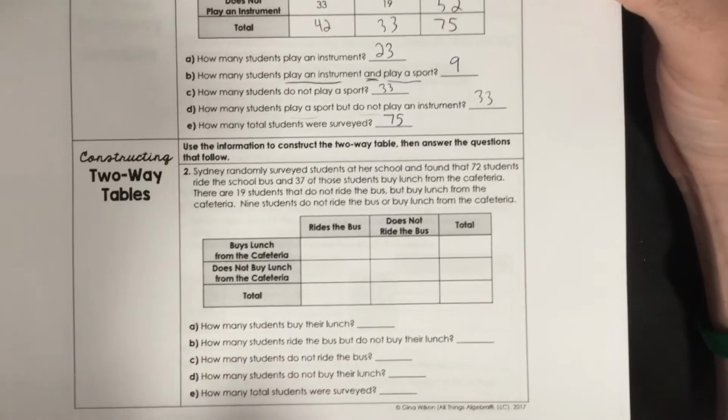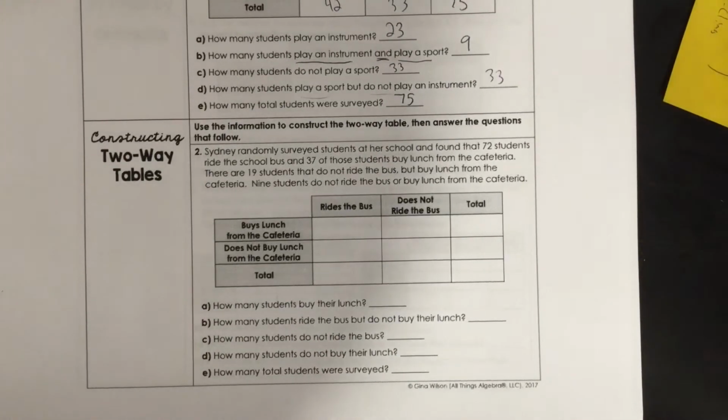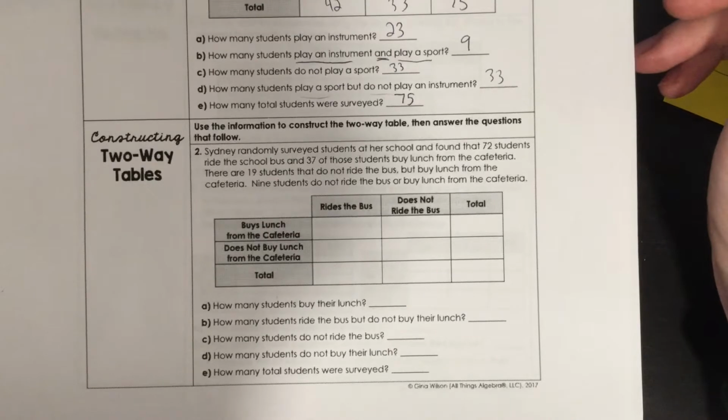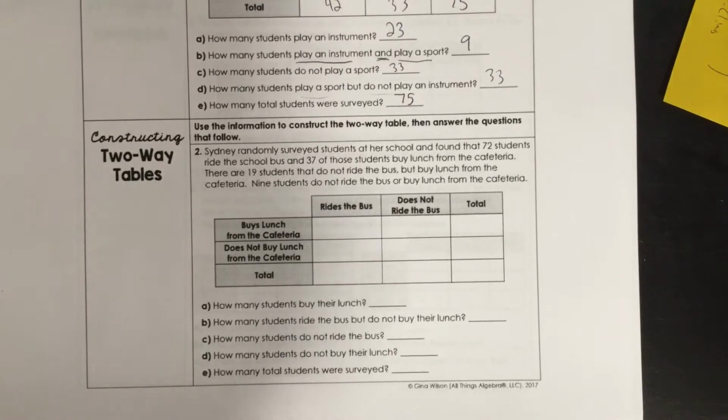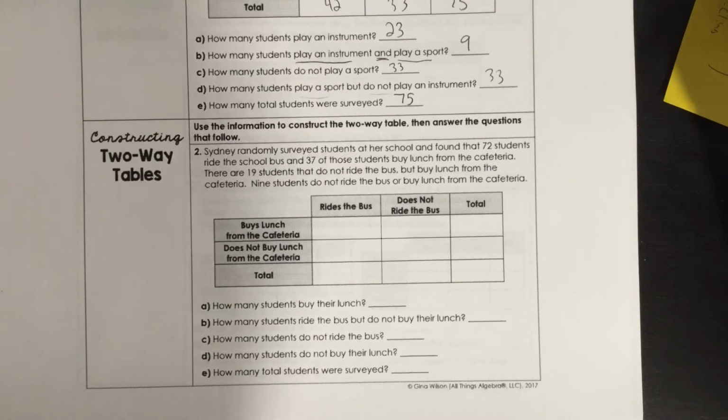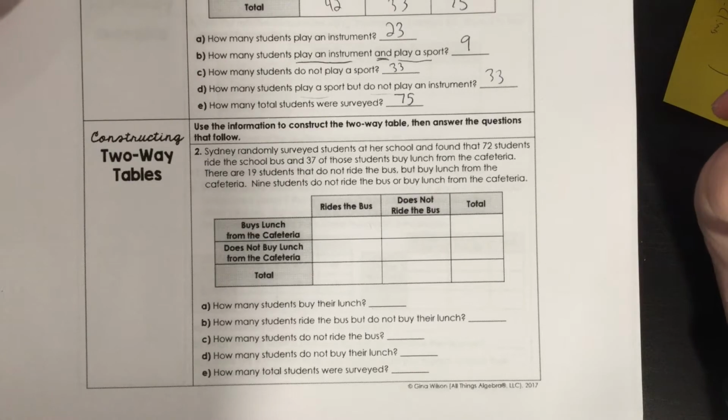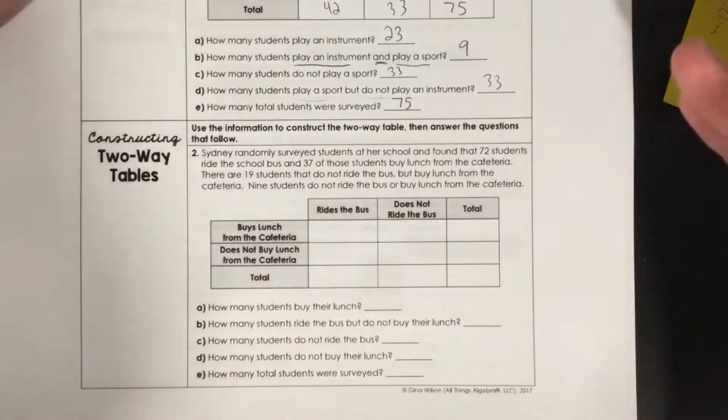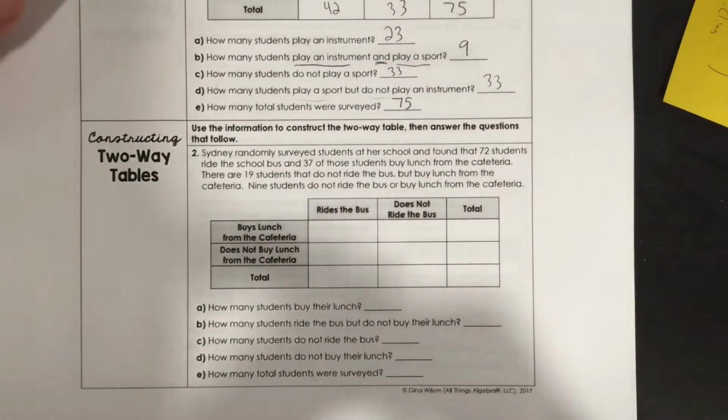You guys are going to try number 2 on your own. So pause this video for a minute, see if you could fill it in, and then we will go over the answer here. Sydney randomly surveyed students at her school and found that 72 students ride the school bus, and 37 of those students buy lunch from the cafeteria. There are 19 students that do not ride the bus, but buy lunch from the cafeteria. 9 students do not ride the bus or buy lunch from the cafeteria. Okay, so now we have to fill in based on that information. So there's a lot of information given to us.